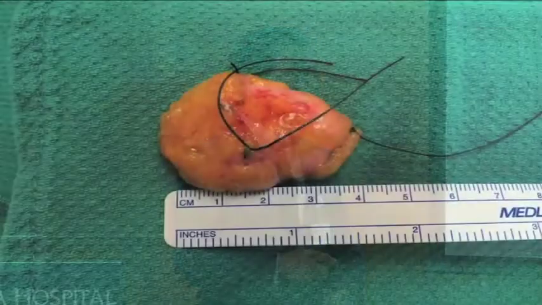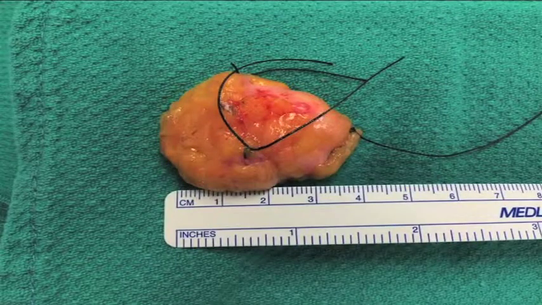This is what breast cancer looks like when we take it out. It just looks like regular tissue. Just take my word for it, I do this for a living. It's hard to tell the difference between breast cancer and regular tissue. We put some stitches on here to mark the orientation. And then after we remove the cancer, we send it to the radiologist to get an X-ray to confirm that we have removed the cancer.